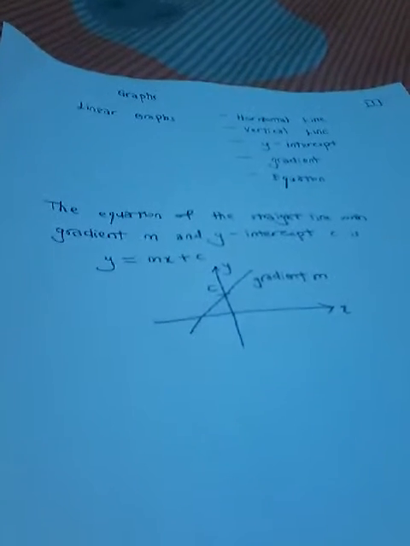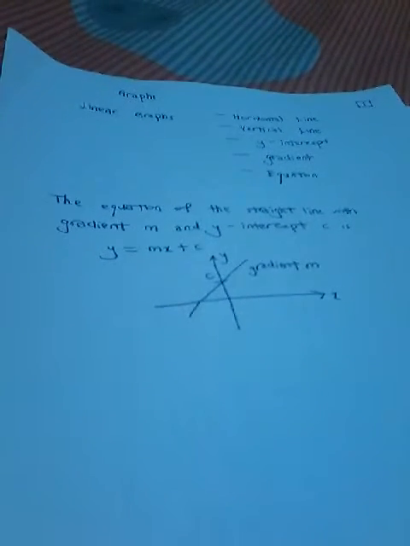Hi everyone, in this video you'll learn about graphs, linear graphs. Let's talk about the terms in this video: horizontal line, vertical line, y-intercept, gradients, as well as equation. Let's look at the equation first, what it means.